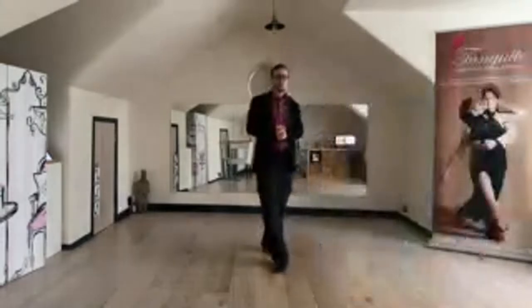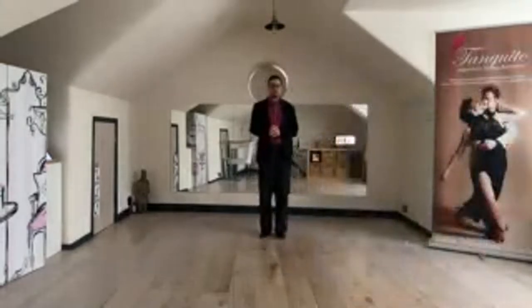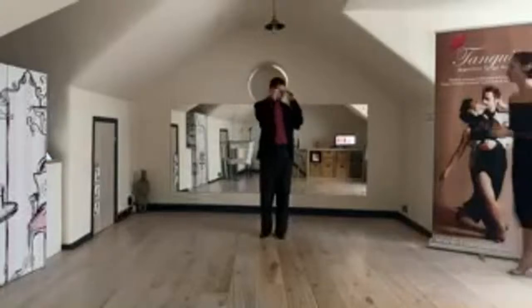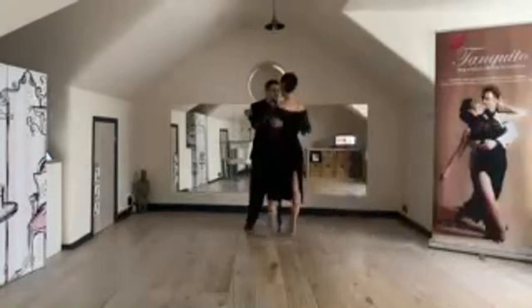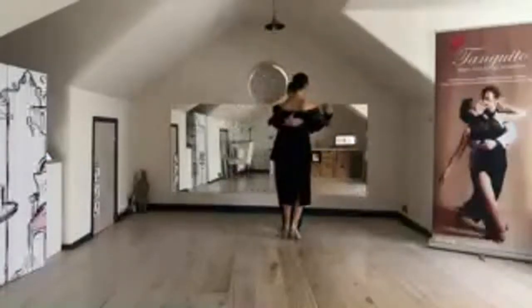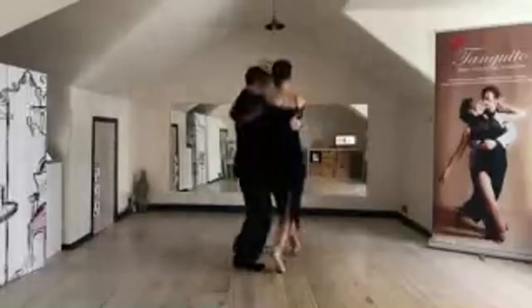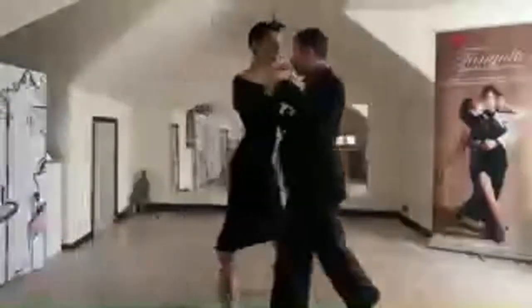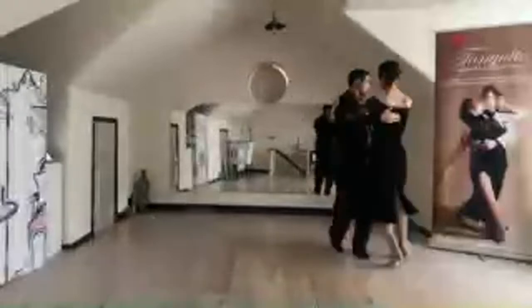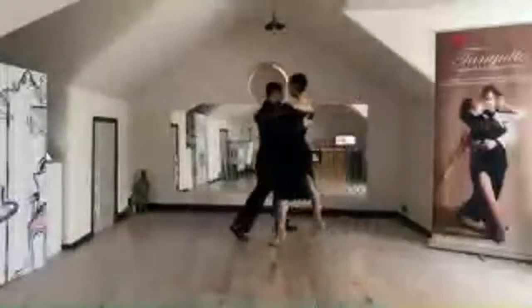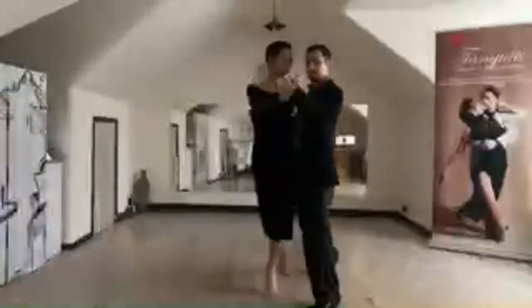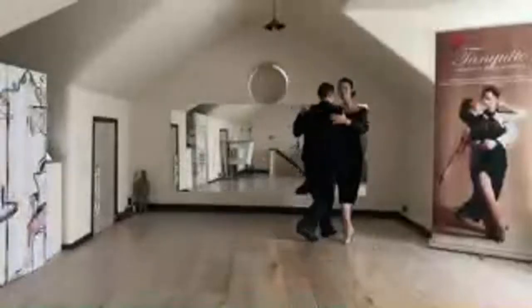Alright, okay, so let's show you one more thing. Basically what we are going to do here is we use the aguja on the left or the right, and we make it a little bit of a cadena that we repeat. So I'm going to go into cross system, and I'm going to invite my partner to go around me and forward, and invite my partner around me. 1, 2, 3, 1, 2, 3, and so on and so forth.